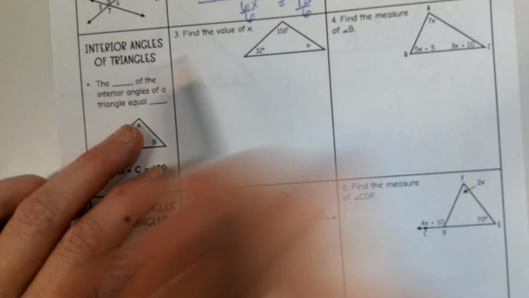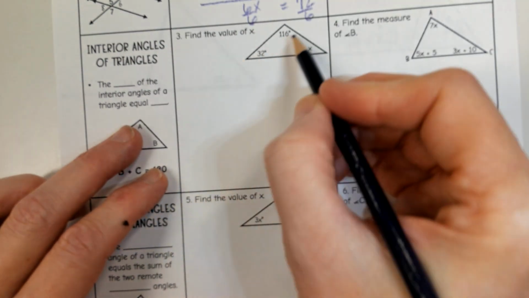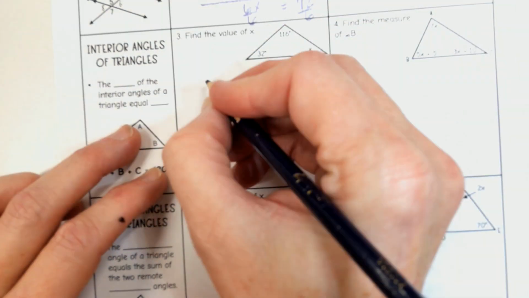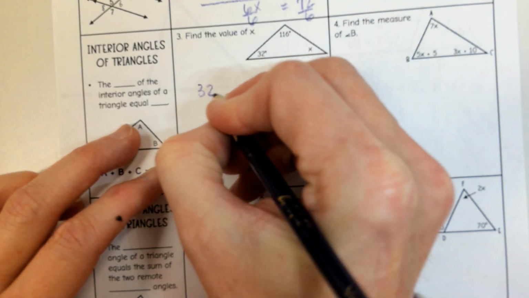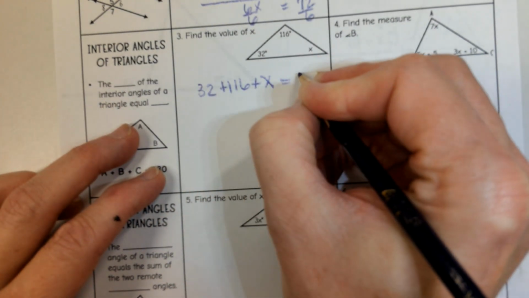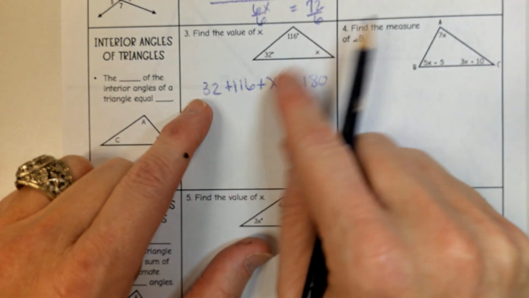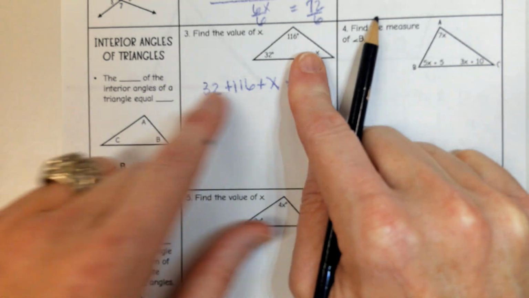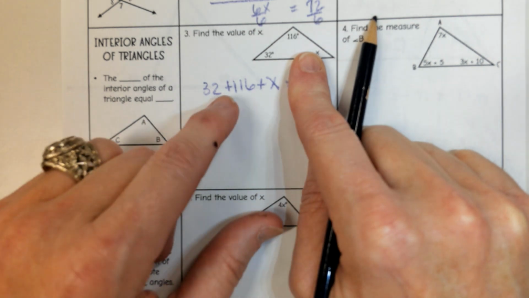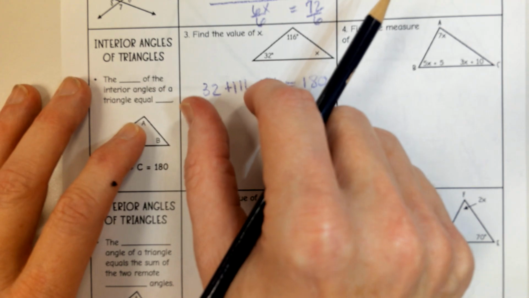This is from your prior knowledge, and that's 3 interior angles. Okay? So your 3 interior angles add up to what? 180. So I'm going to take them, 32 plus 116 plus x, and set them equal to 180. Real simple. Are there any numbers that I can combine on this side? Yes. What? 32 and 116. What are those called? Like terms. That's right. And they're constants. The constants are like terms.